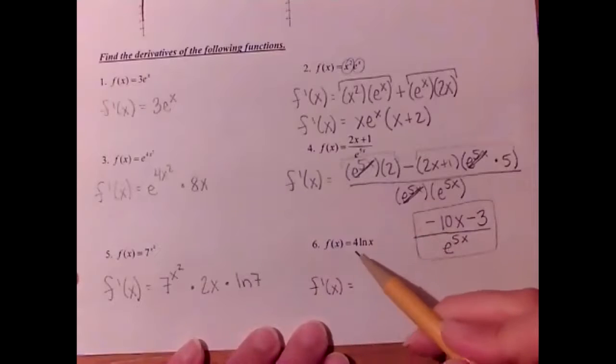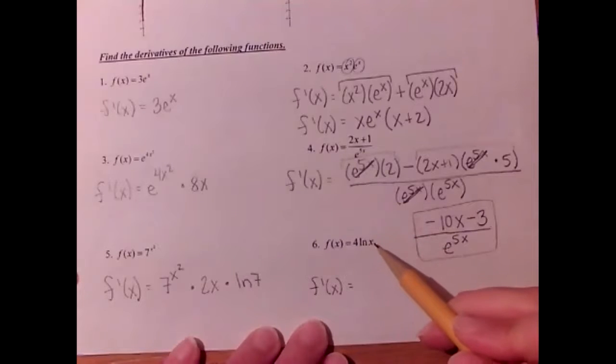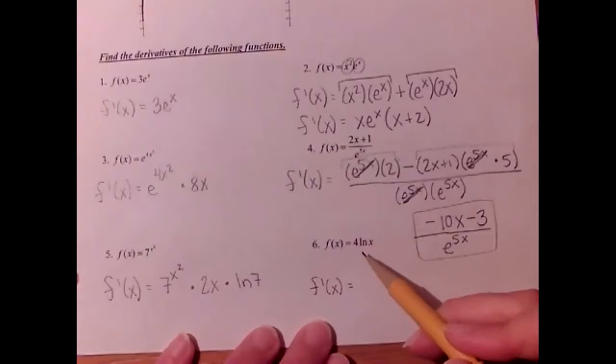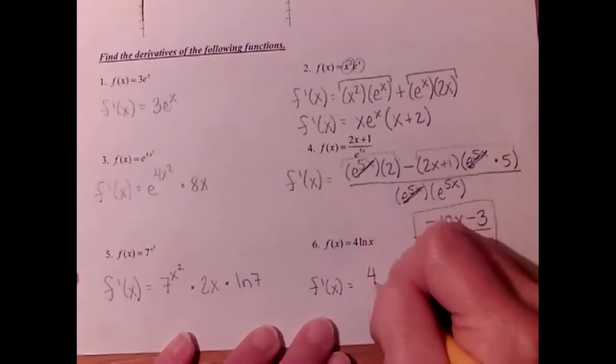All right, number 6. Derivative of ln would be 1 over x. There just kind of happens to be a 4 hanging out there, so it would be 4 over x.